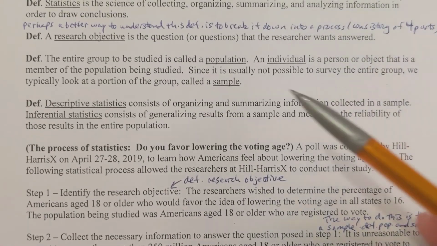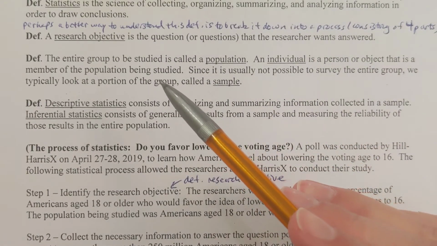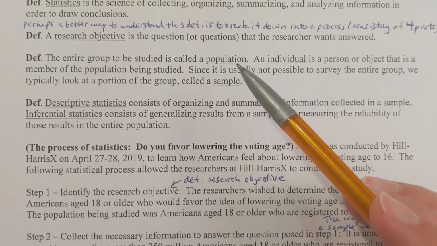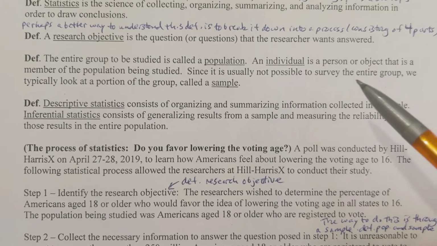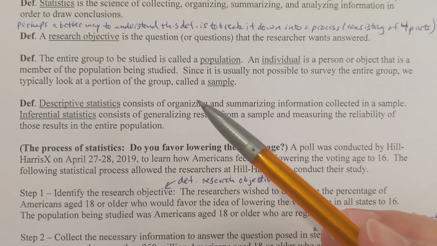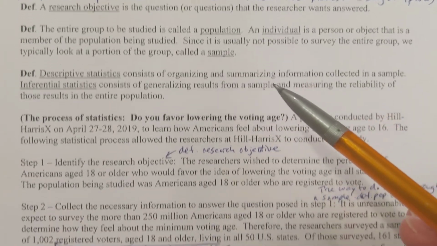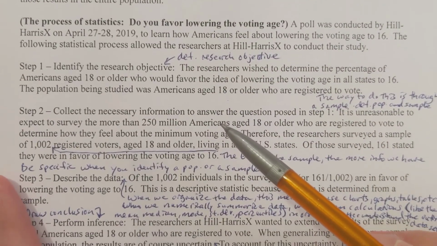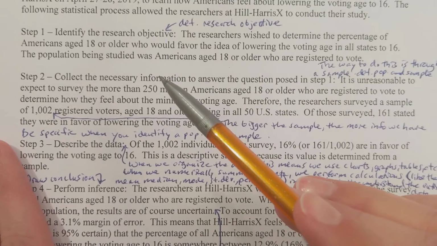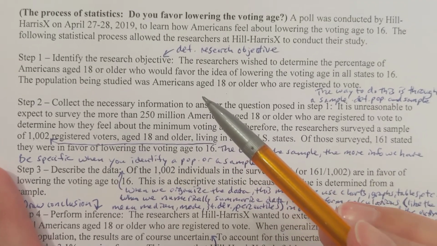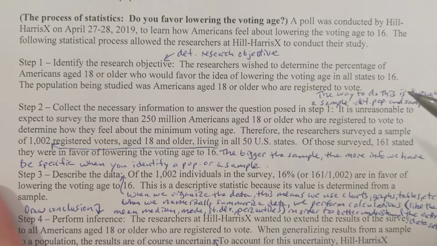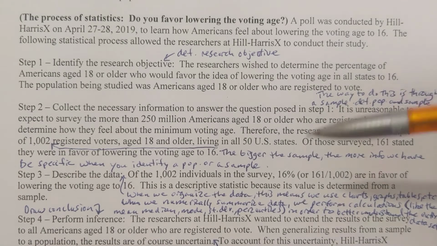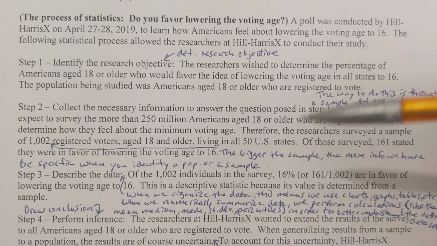Now, the entire group that's to be studied is called the population. And an individual is a person, or an object, that is a member of the population that's to be studied. So the population that we're studying here is all Americans age 18 or older who are registered to vote. And I'll comment on that further once I talk about a sample.